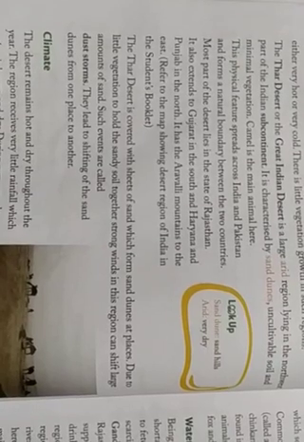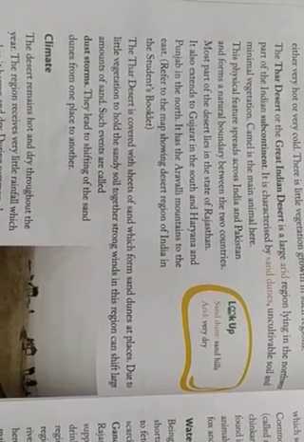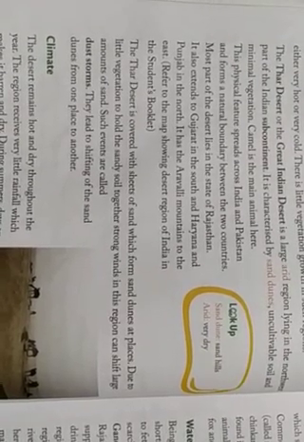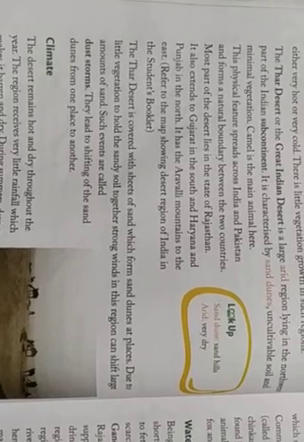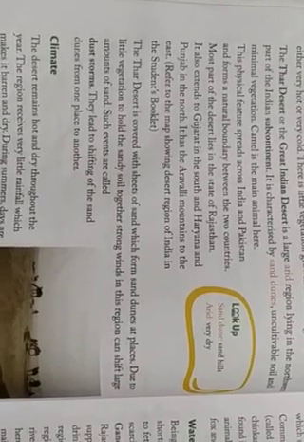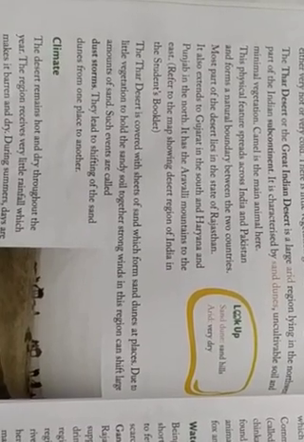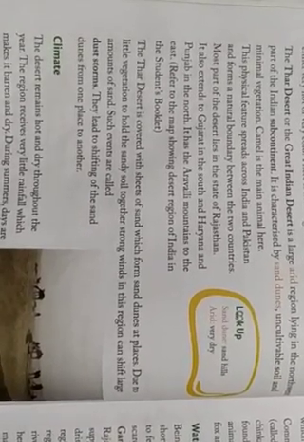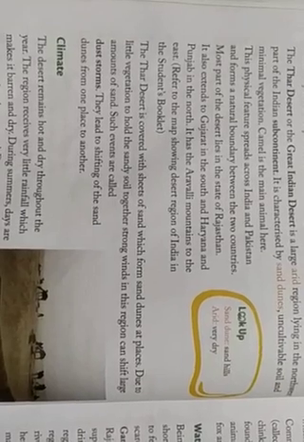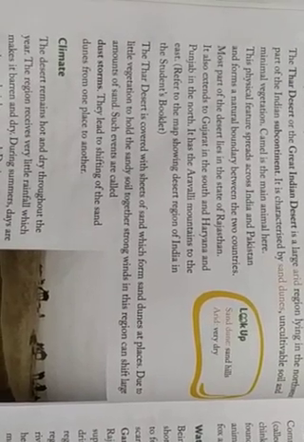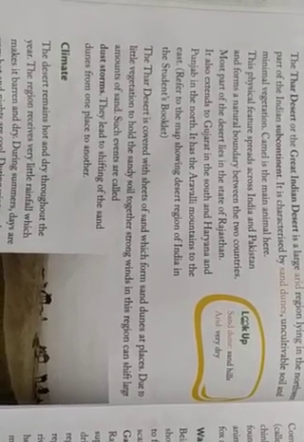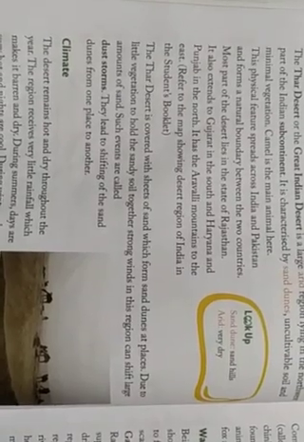Yes, children, because of this strong storm, we can see the whole sand dune is shifted to another place, another side. Such events are called dust storms. They lead to shifting of the sand dunes from one place to another place.